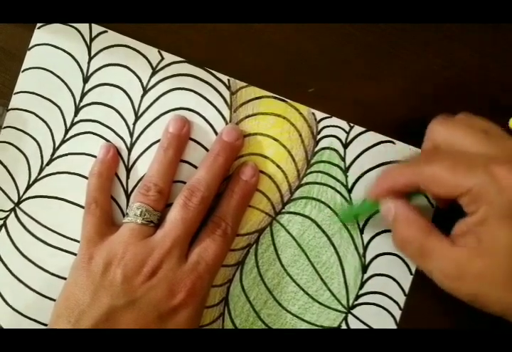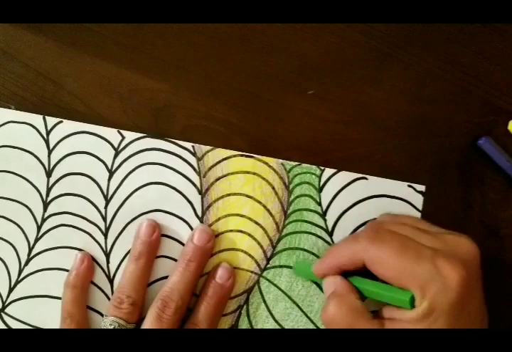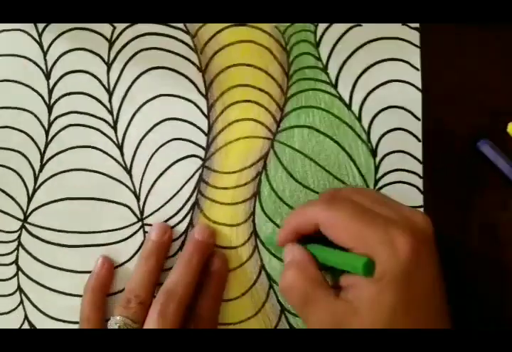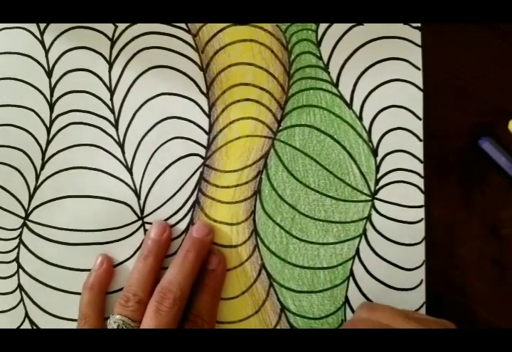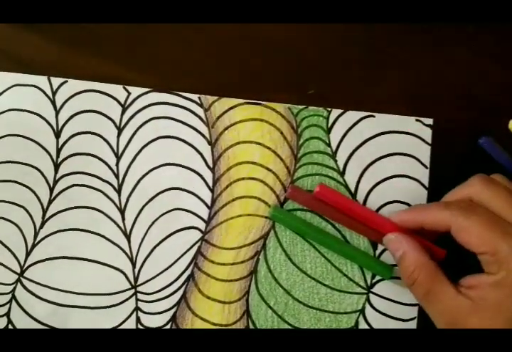And again, try to color the entire section as best as you can. The fewer little white gaps you have between your coloring, the better your overall drawing is going to look. So just make sure that you don't have a lot of white space in between each scratch.